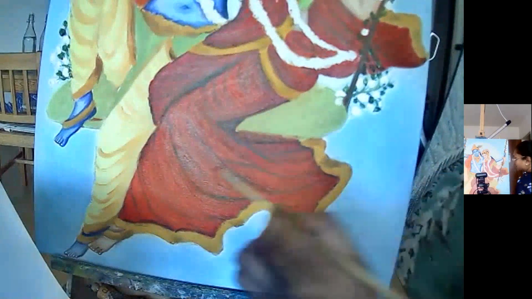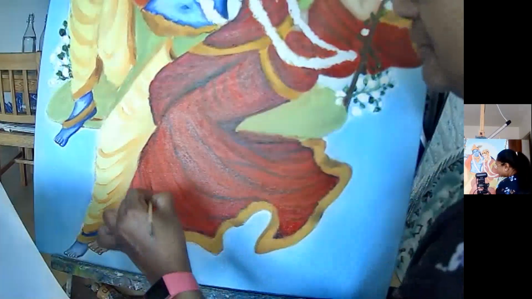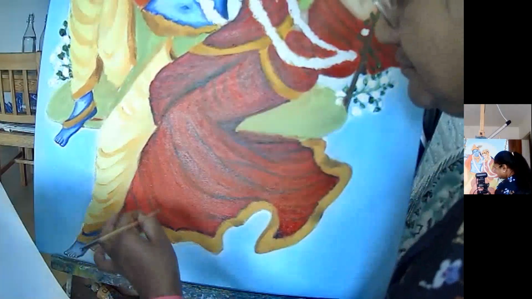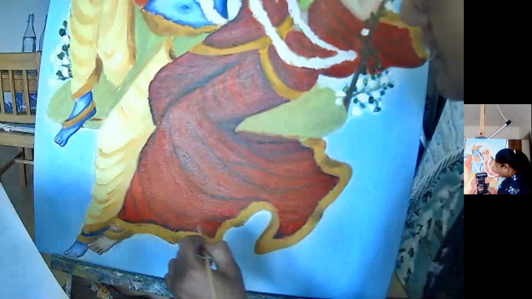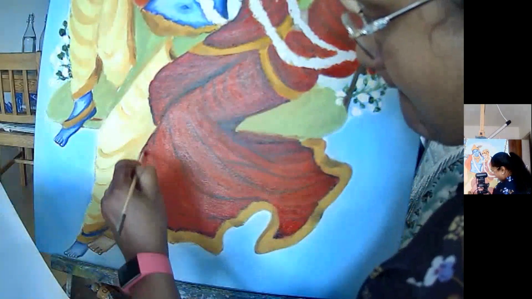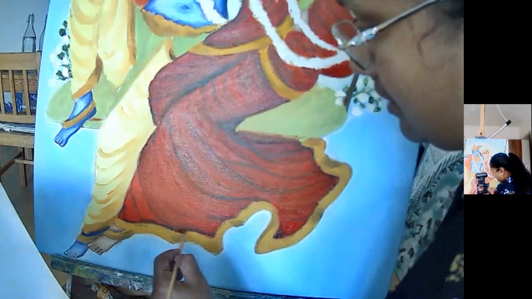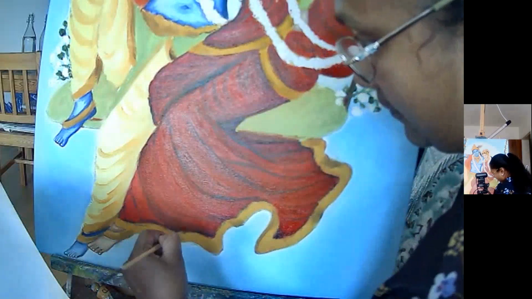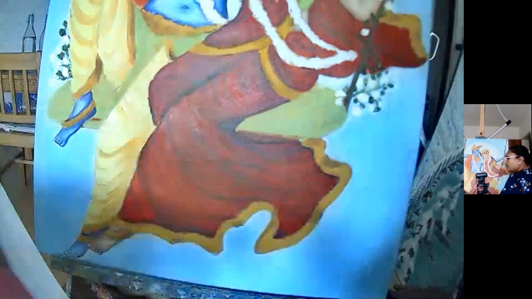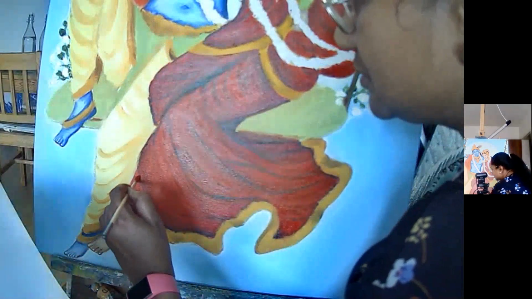I'm just moving the camera to this angle. Fantastic. Using that vermilion to go around.